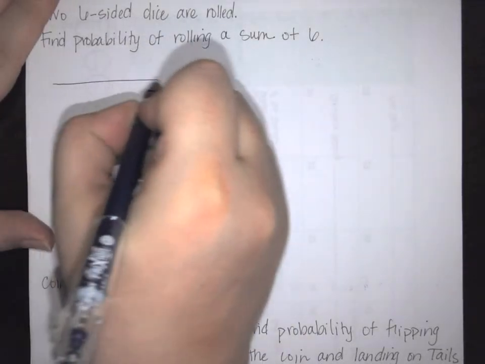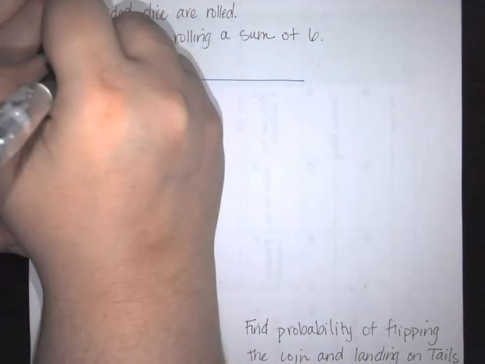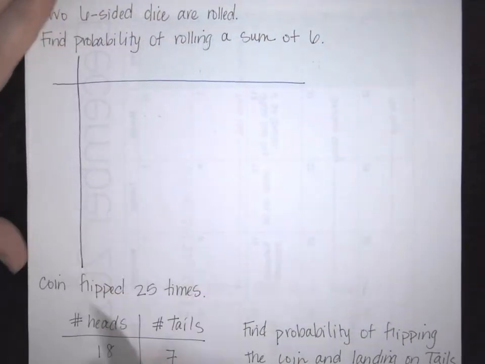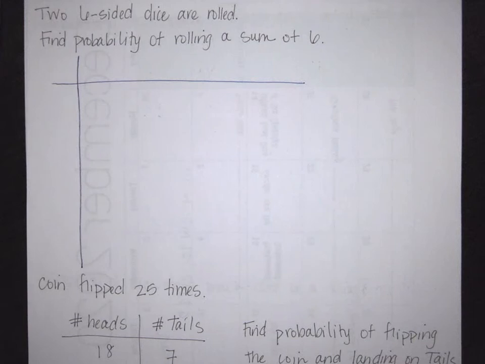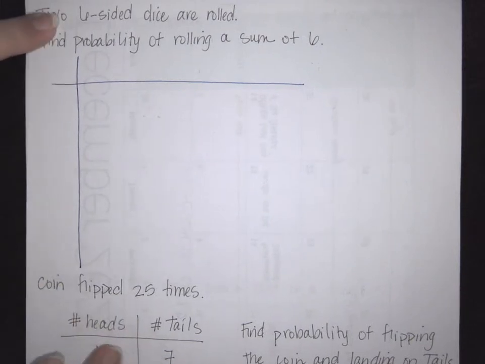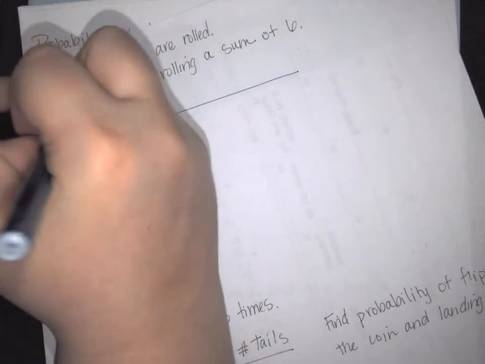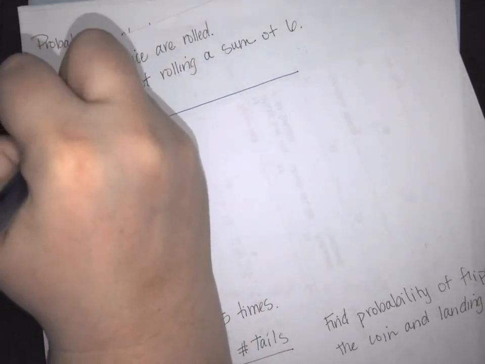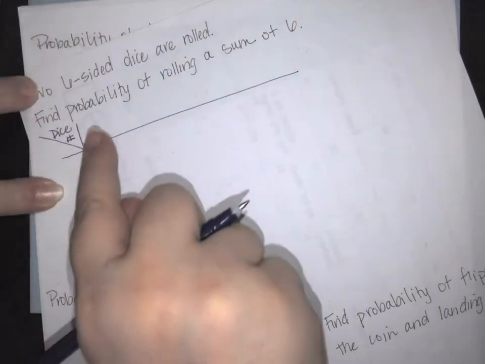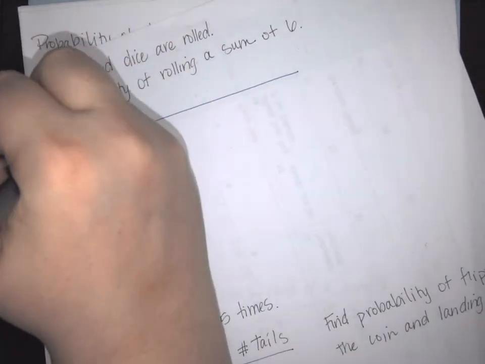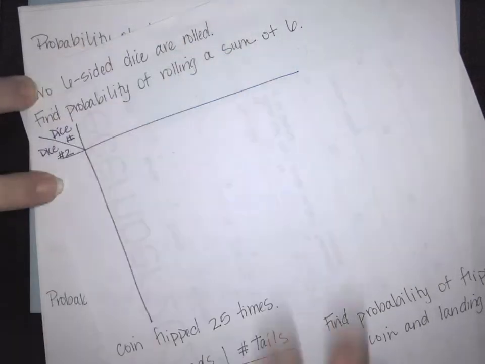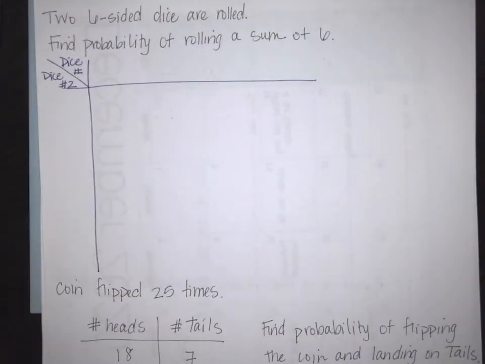So we're going to have numbers across the top, and numbers coming down the side. One of the ways I like to do it is to have dice number 1 going across the top, and dice number 2 coming down the side here.